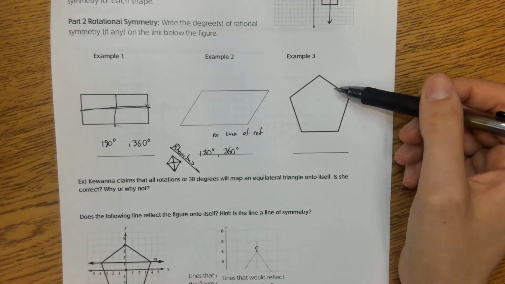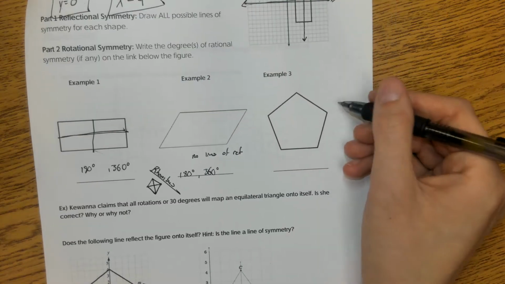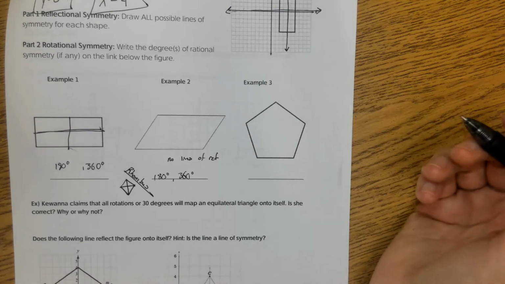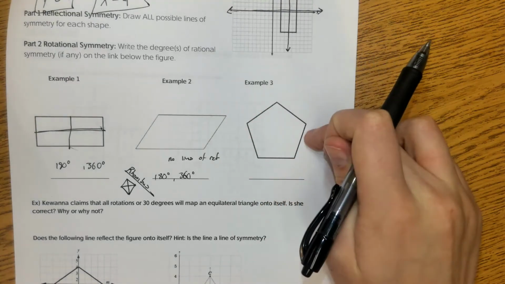And this right here, this is our pentagon that we've worked with before, and it's a regular polygon. Remember, a regular polygon has side lengths that are the same, and the internal angles are the same.